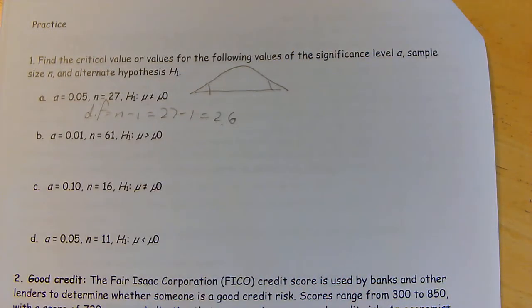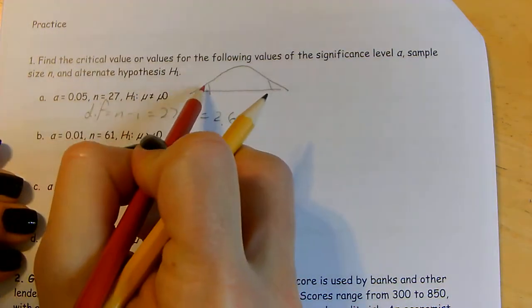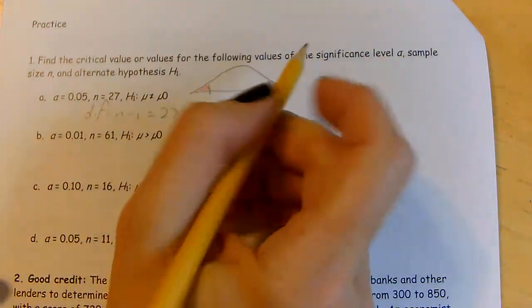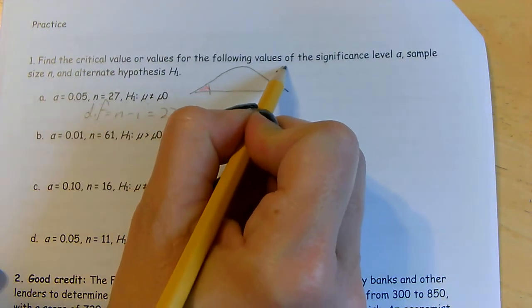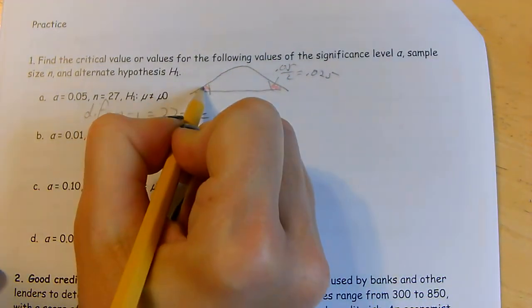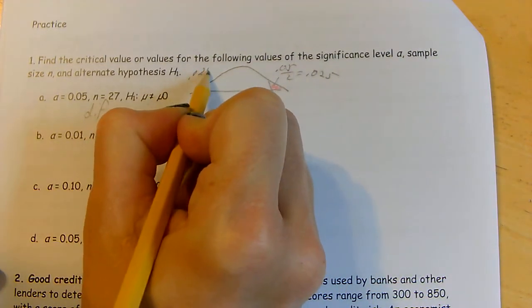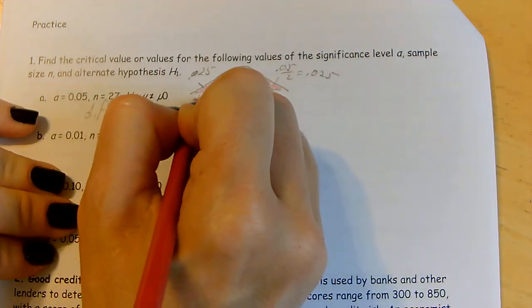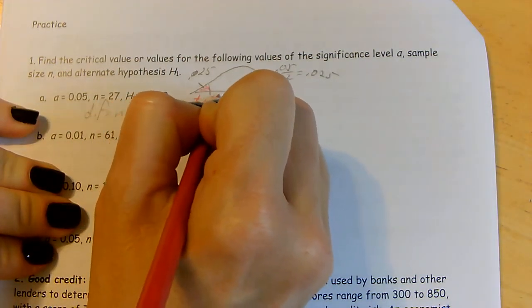Not only do you have to split the level of significance between the two tails, you have a positive and negative critical T value.